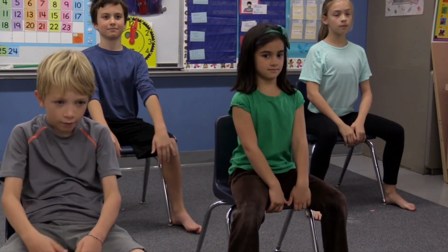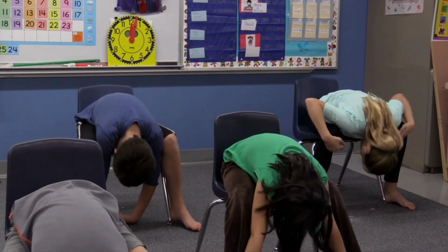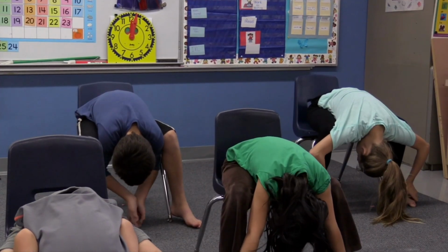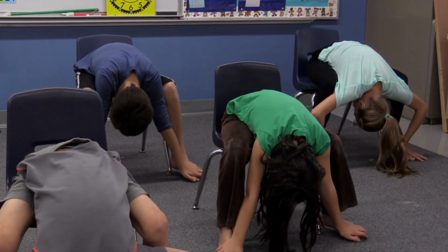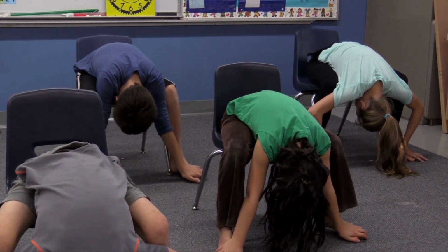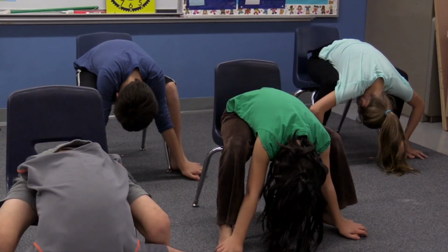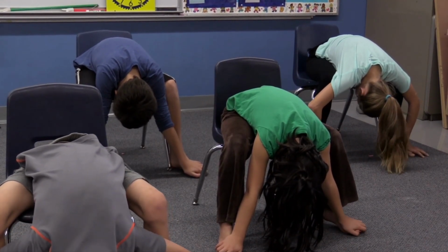Now sit up tall and fold forward, bringing your head between your knees, and let your hands hang down to your feet. Let your head hang and breathe. Good. Now slowly come up.